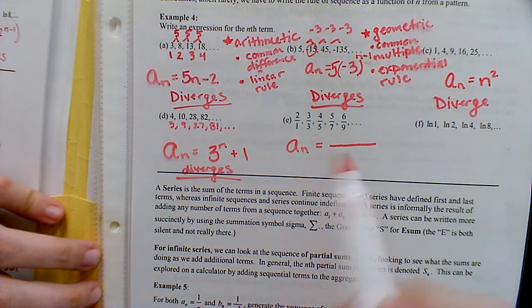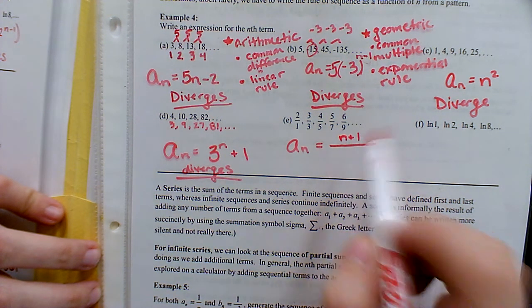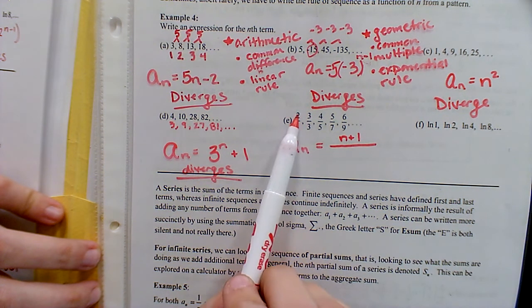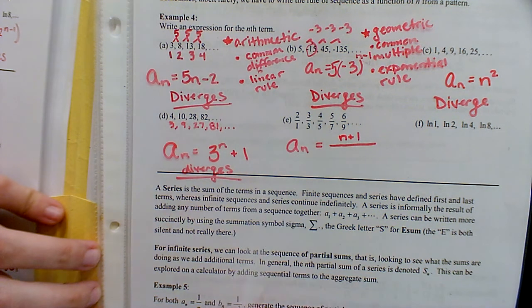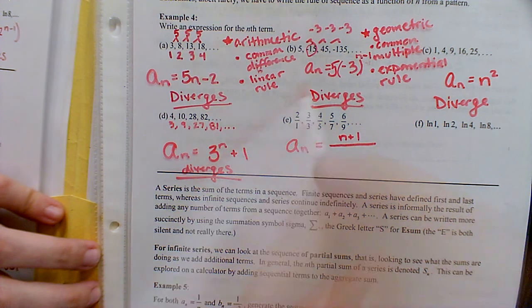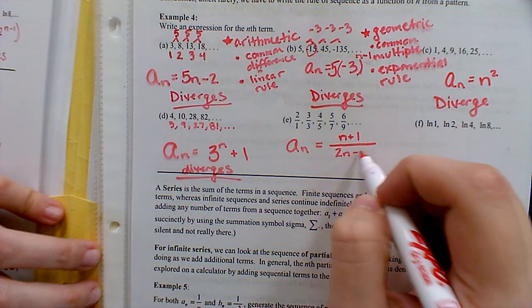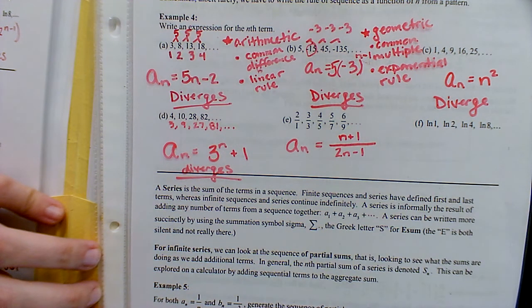Wait, you see it, Caitlin? Yeah. N plus 1, yep. If I plug in 1, I get 2, plug in 2, get 3, plug in 3, get 4, checks out. Rule for the bottom ones. Yeah. 2n minus 1, good. That's kind of the rule for all the odd numbers. 2n minus 1. Good.